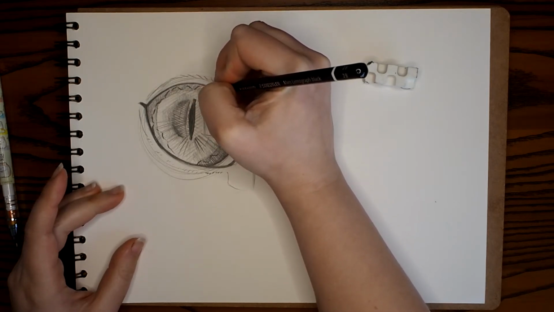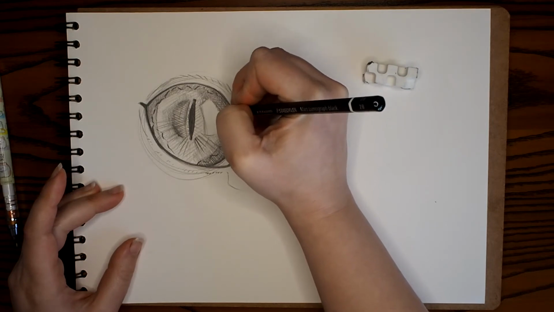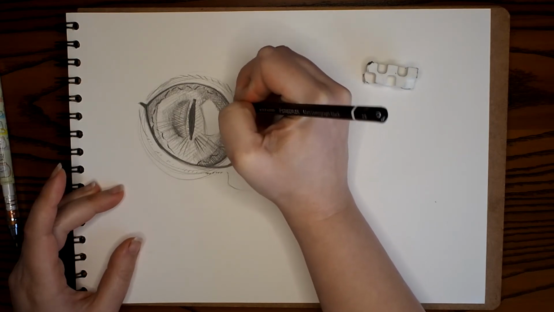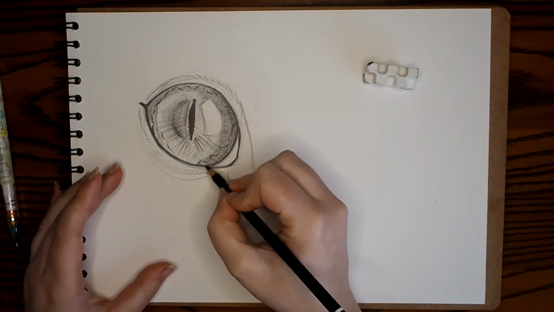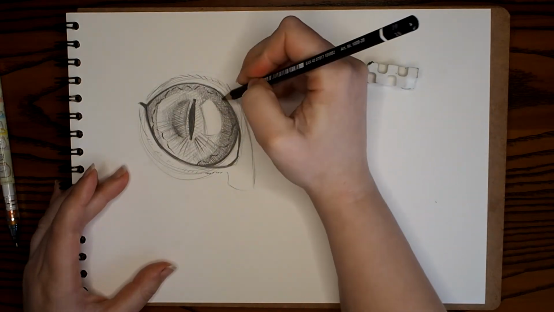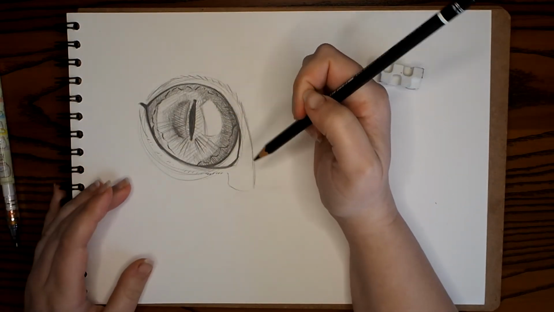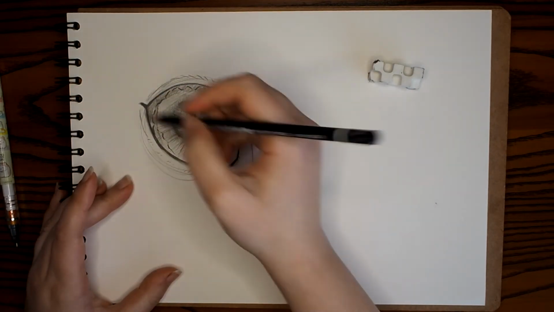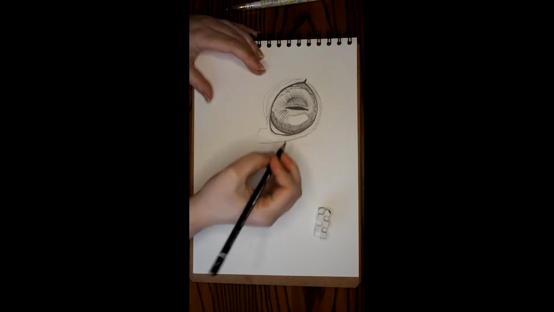Obviously, this is mainly for realism, and it's not hyper realistic, it's not like a photograph, but it's still more realistic than I would normally draw an eye. So when I've got this main structure, I'm quite happy with it. But I'm going to go in and do the rest of the eye around the skin and fur around, just to add a bit more depth to it.